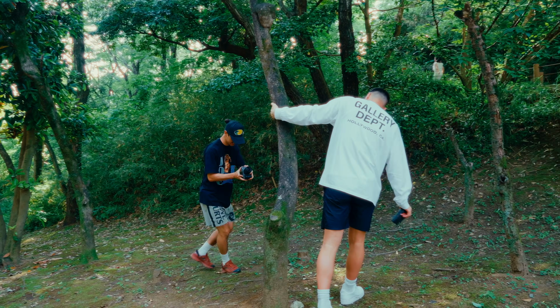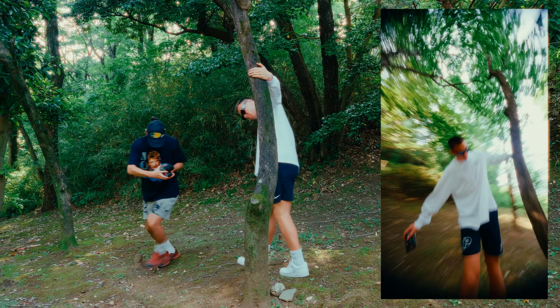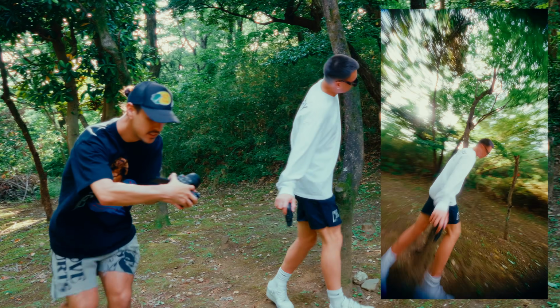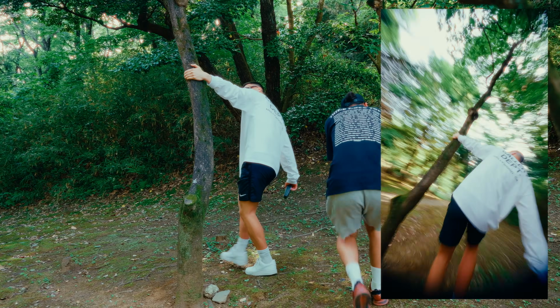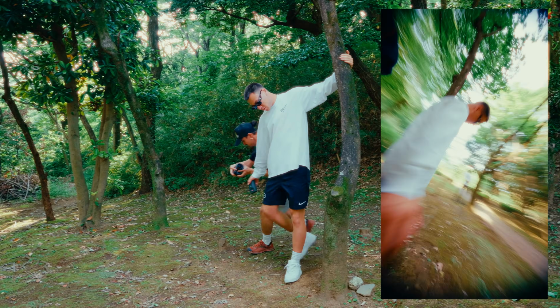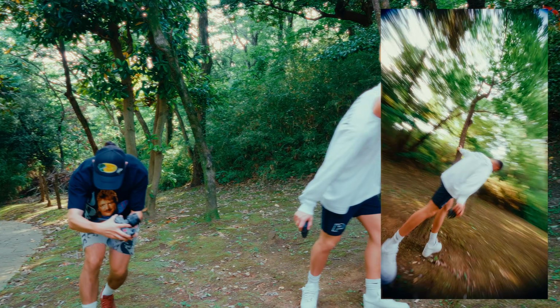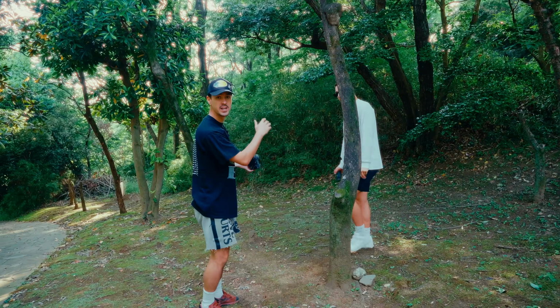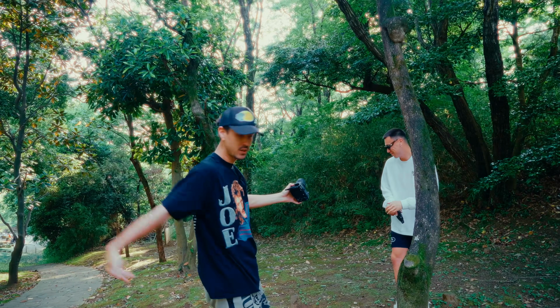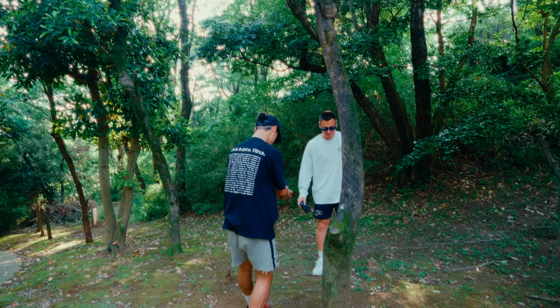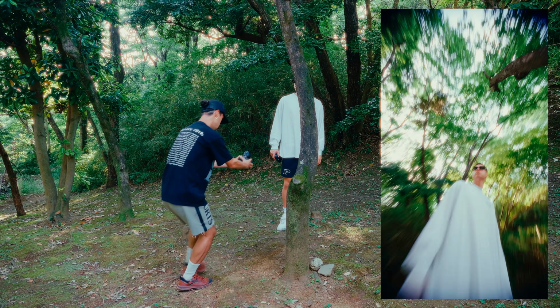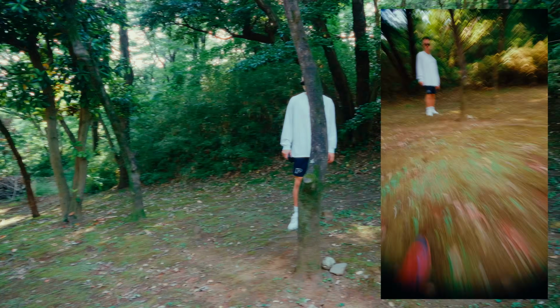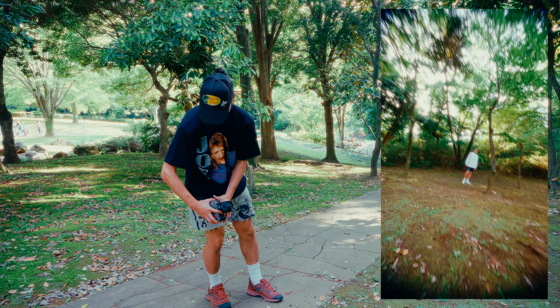Ready? And go. Cool. Let me do one where I'm starting close, but I'm pulling out wide here. Just stay there. One more time. I'm gonna start wide and go close here.